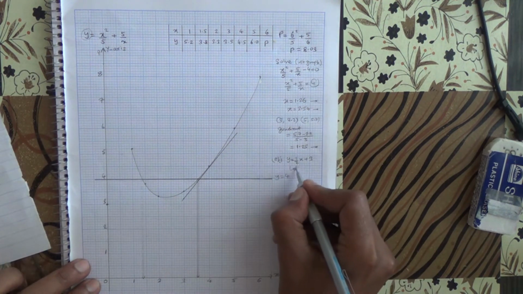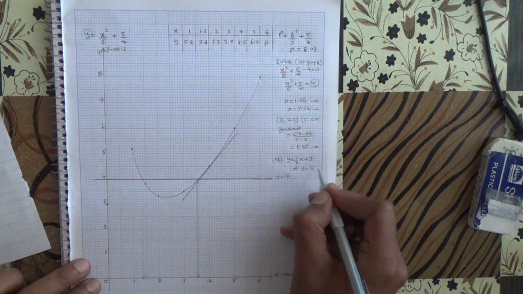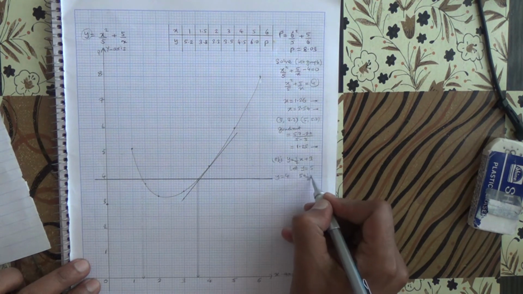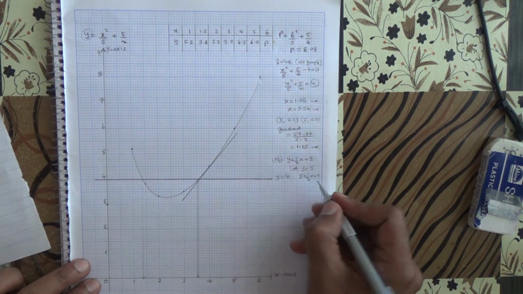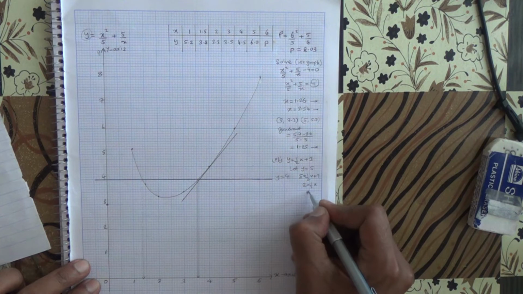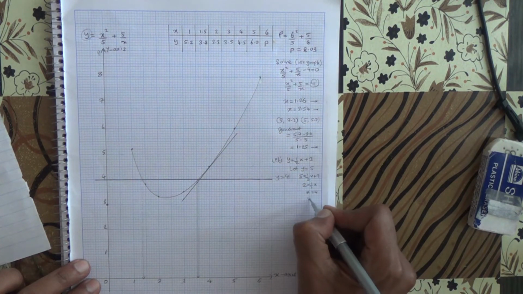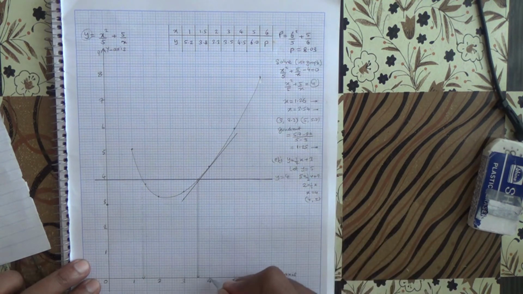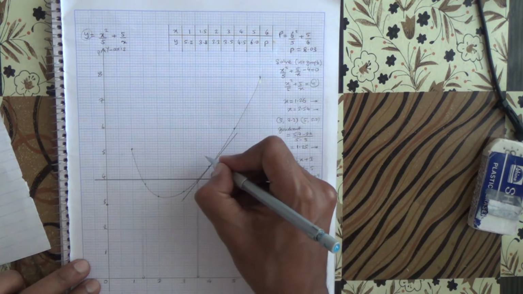Okay, let y is equal to 5. If this is 5, you're going to get 5 equals half x plus 3. 5 minus 3 is 2, and then 2 is equal to half x. 2 times 2 is 4, x equal to 4. So x equal to 4 when y is equal to 5. So 4 and then 5. So the line is going through the point 4 and 5 here.